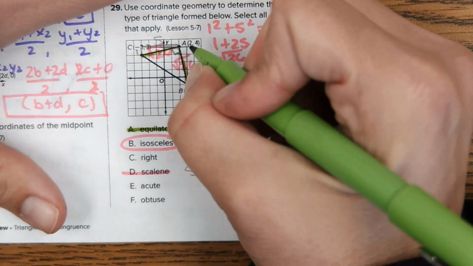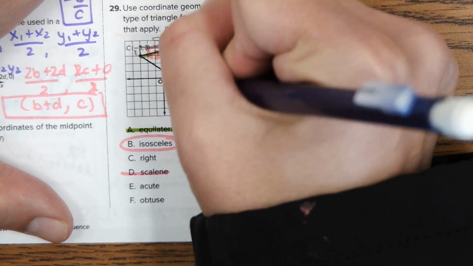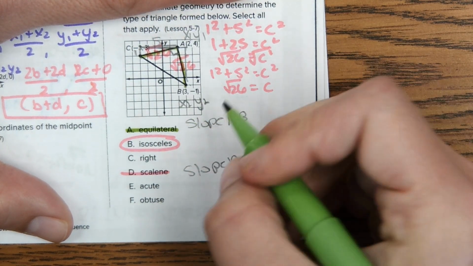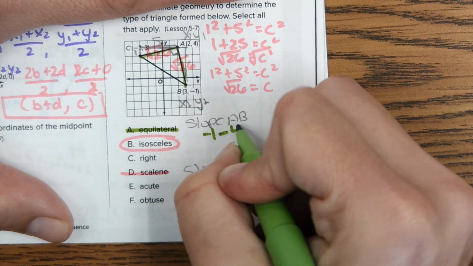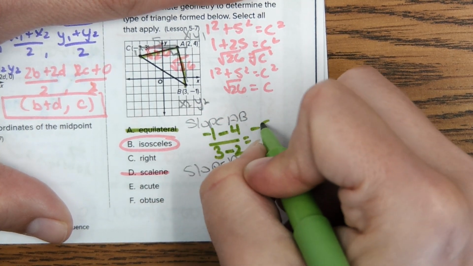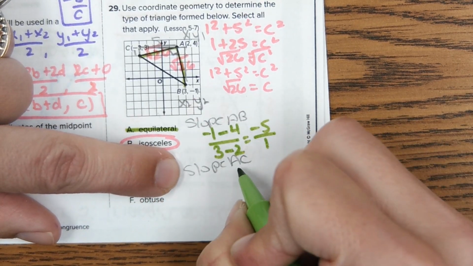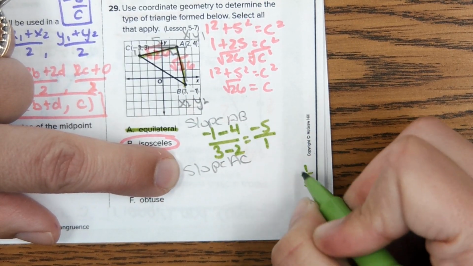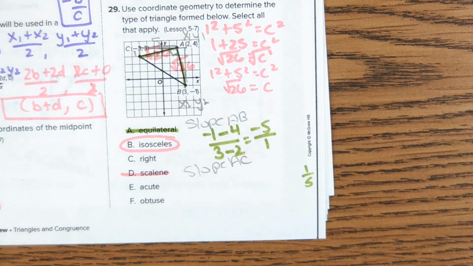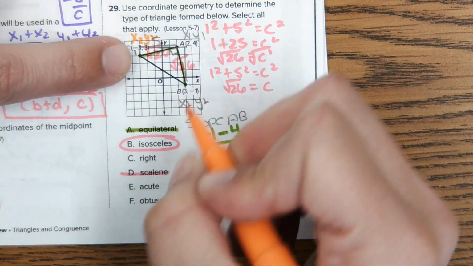So for AB, this will be x1, y1, x2, y2, and I'll plug it into the slope formula. y2 minus y1 over x2 minus x1 is negative 5 over 1. Okay, so now I'm looking for a negative reciprocal. So I'm looking for this slope to be a positive 1/5 if they're perpendicular. So for AC, I've got x1, y1, I'll have this x2, y2.